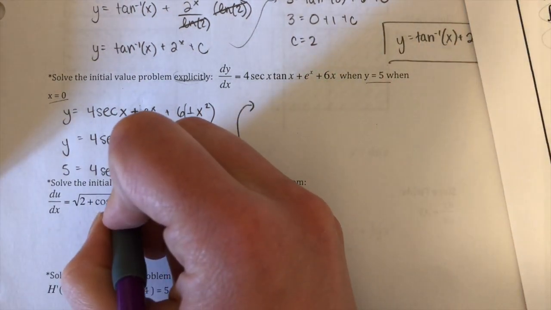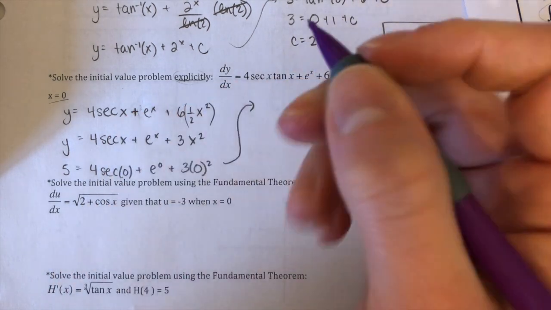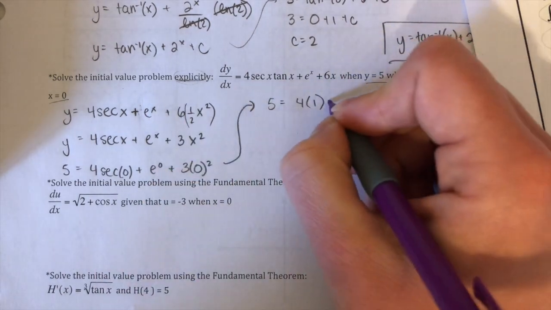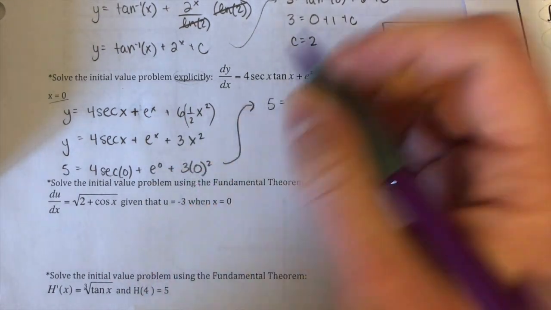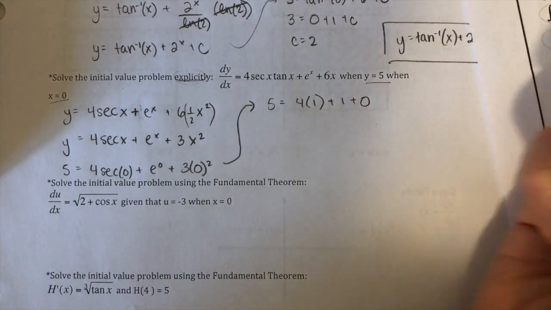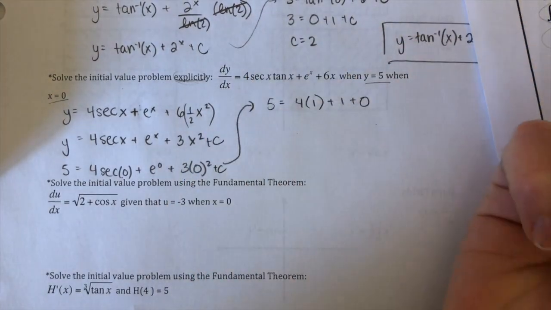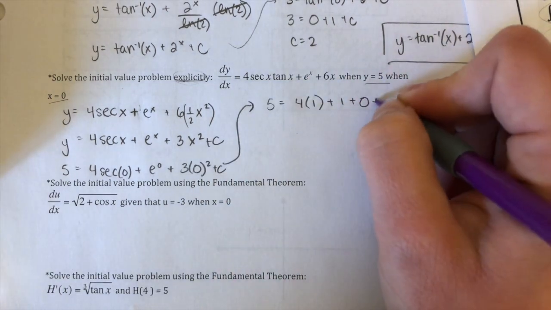So for secant 0, you can do that on your calculator. Secant 0 is 1. So it's going to be 5 equals 4 times 1. e to the 0 is also 1. And then 0 squared, that term is 0. Oh, sorry, we needed to add a plus c. That's what we're actually solving for. That's our general thing.